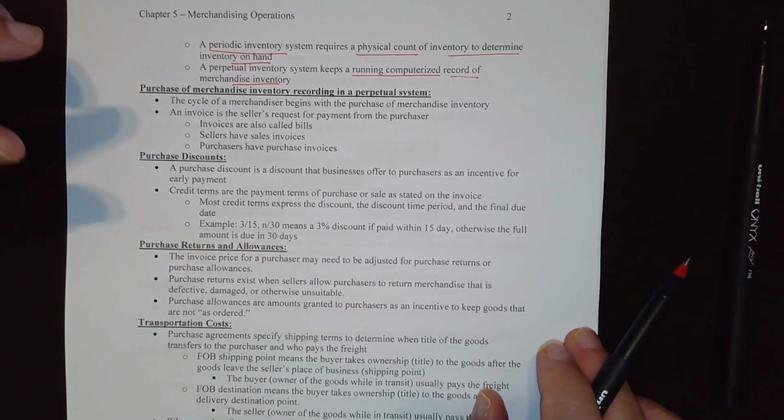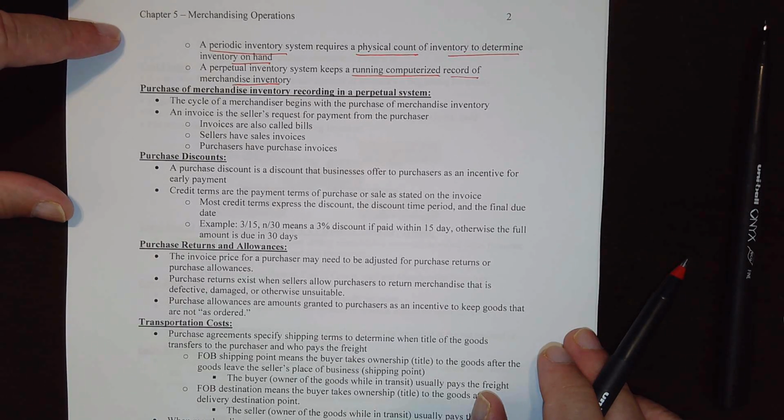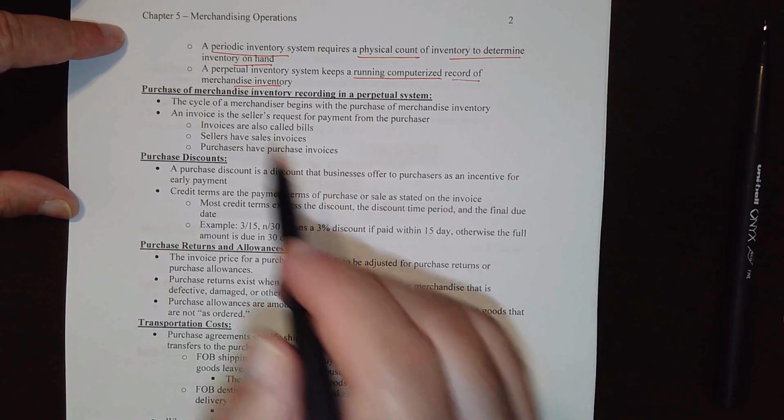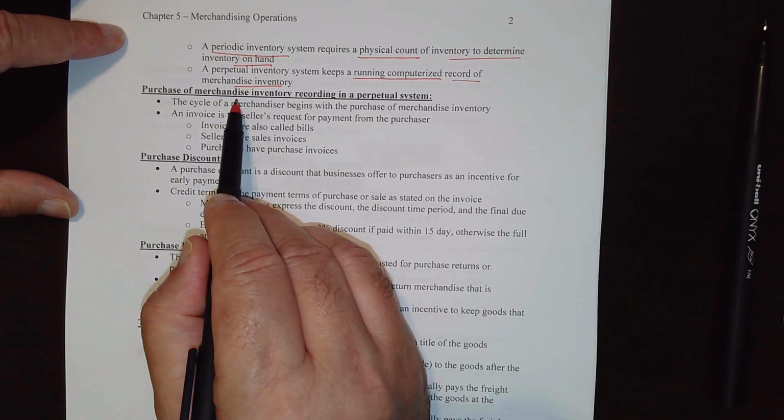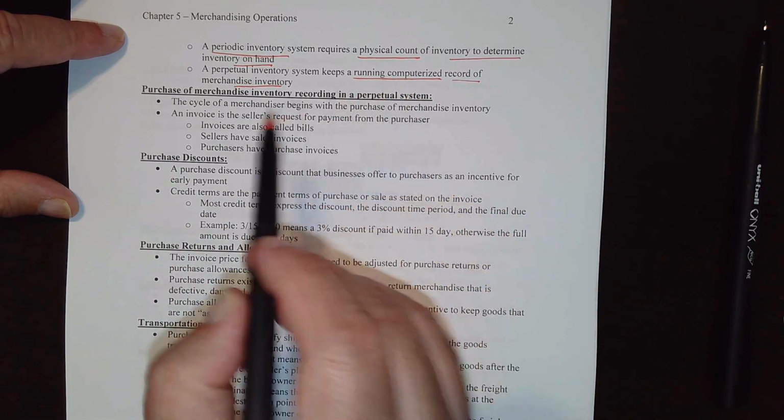The periodic inventory and perpetual inventory systems are something of a question that you may encounter in your interview, even as a business major, and especially for those who are interested in management positions. This kind of question pops up in your interview. Purchase of merchandise inventory, recording in a perpetual system. So how do you do that?